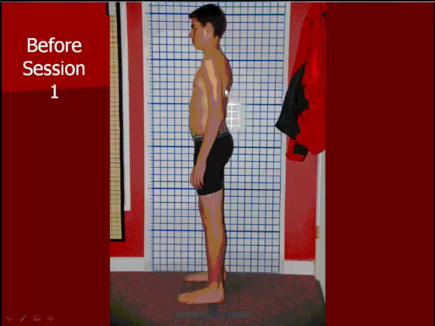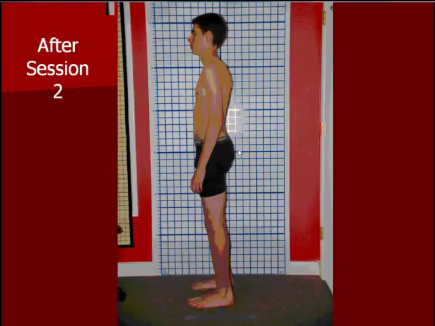much more lordotic curve through here. That pelvis is fairly severely anteriorly tilted, and then the abdomen is rounded. Because of that lordotic curve, what that does is start to push the spine into the body, so the organs have to round forward and out because there's no room for them. As that spine starts to come out of the body, all of a sudden, as we come back to our second session, we can see his abdomen will flatten out as that lumbar curve is less in its severity.